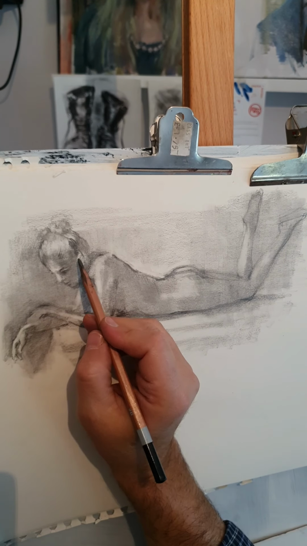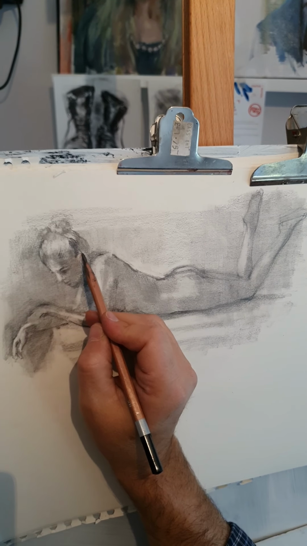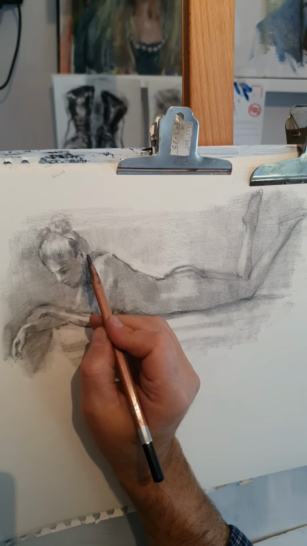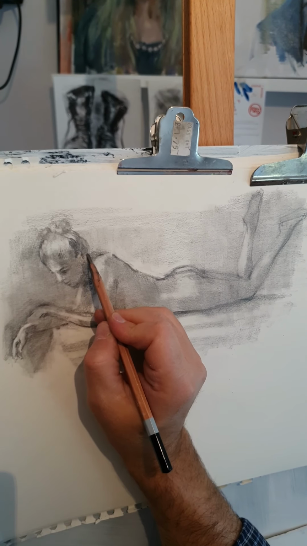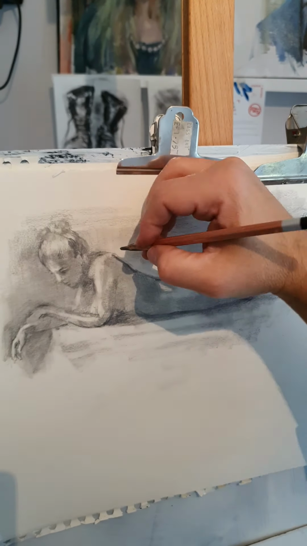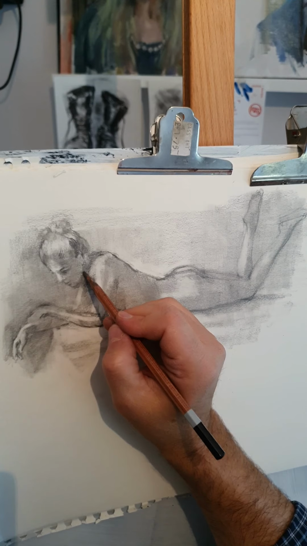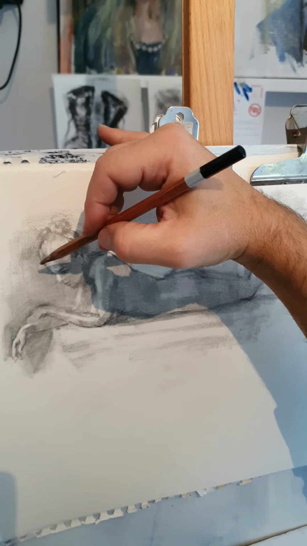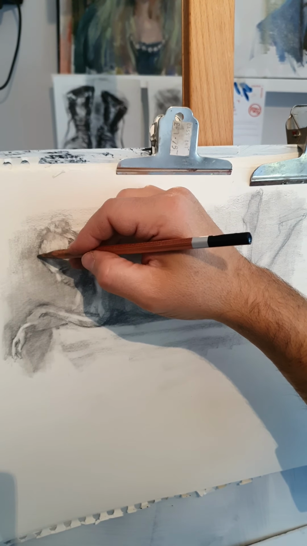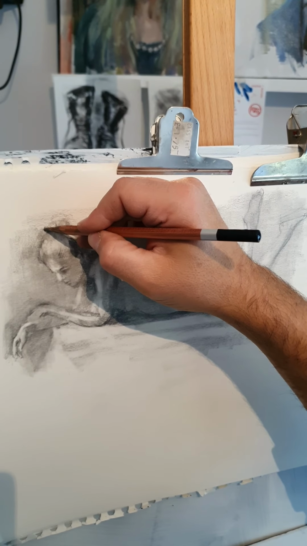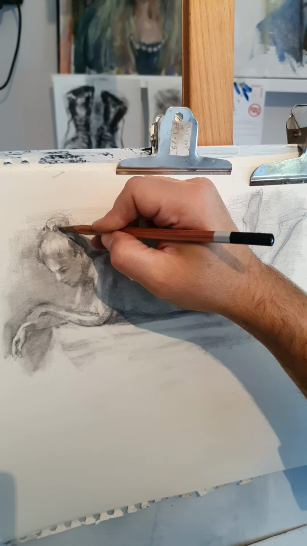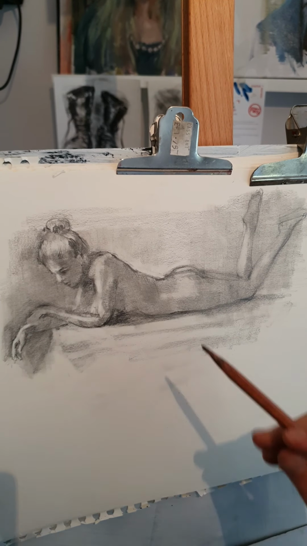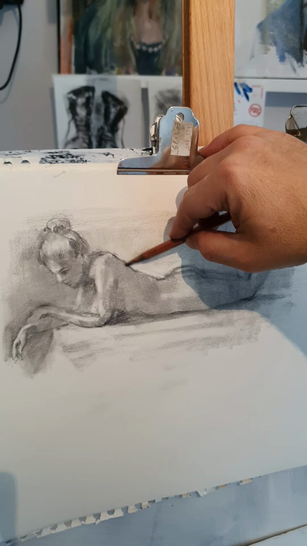Ear. The ear is at this area, and maybe it's too bright for me, so give it a little bit of darker tone. Hair comes right around here. A little bit more detailed.